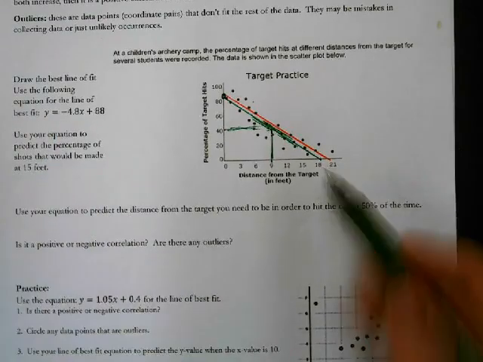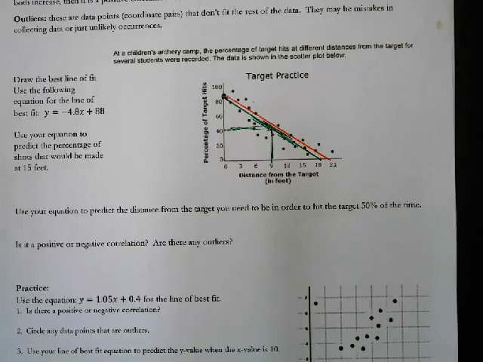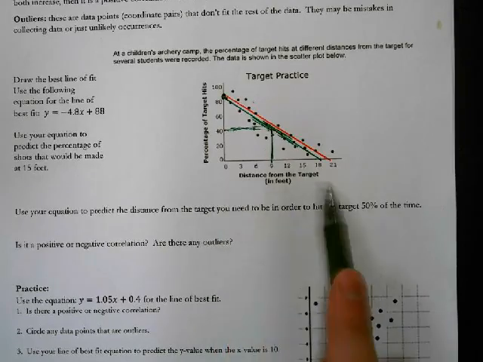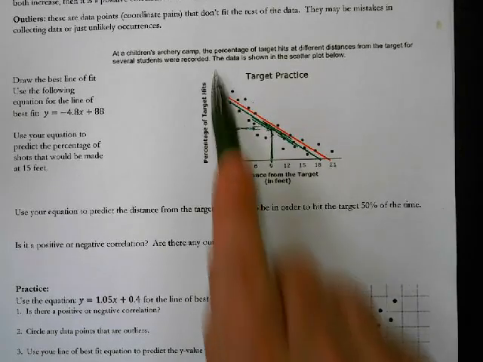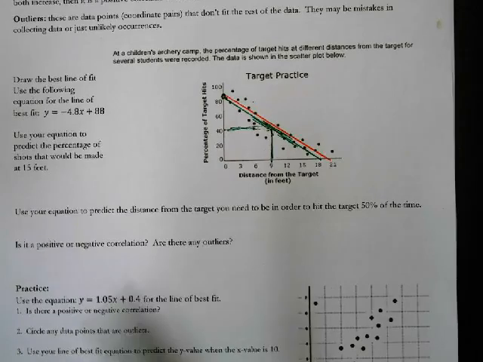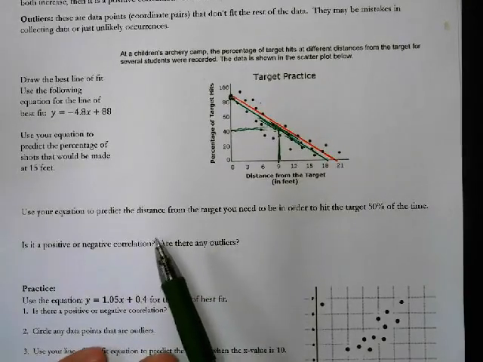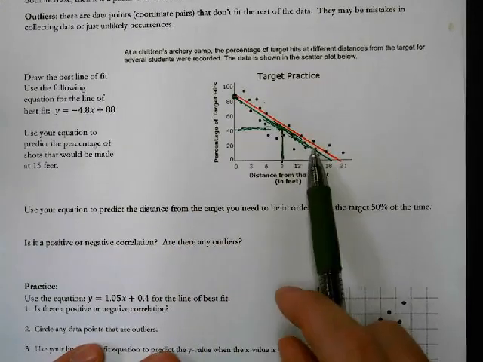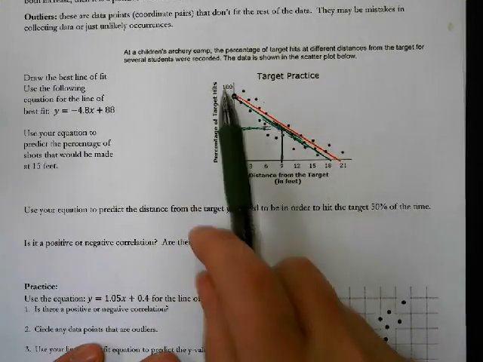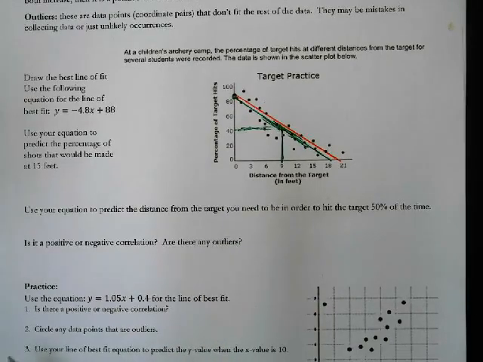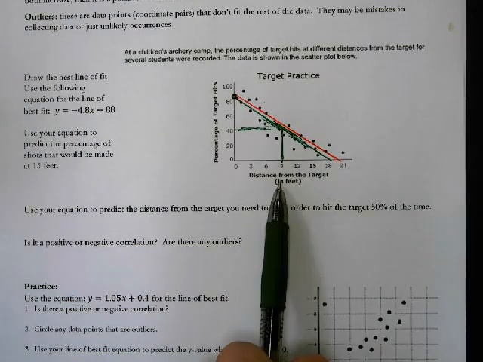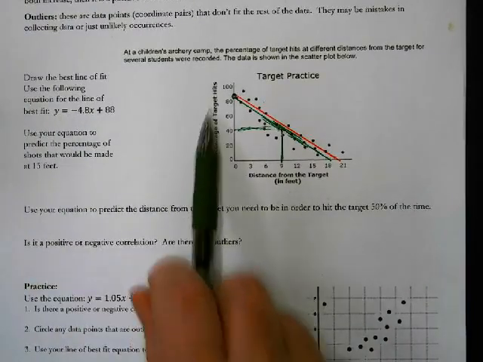And we're going to start using the line to make predictions. So remember, this was the target practice one, where we were comparing the distance from the target and the percentage of the shots that are going to hit. There's some children's archery camp, because that's safe. Give children bows and arrows. They move farther away from the target and they hit the target less. That makes super sense. So this was the equation for it. X is the distance from the target and Y is the percentage of the target hits.